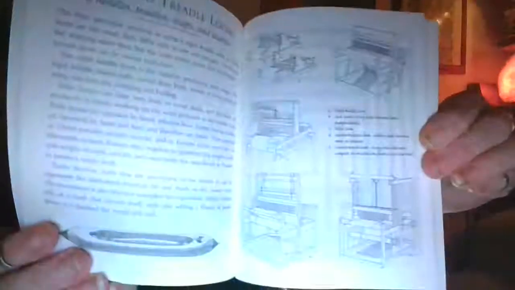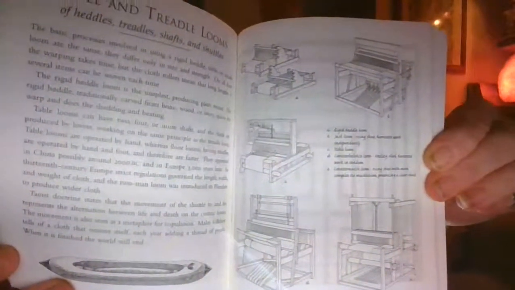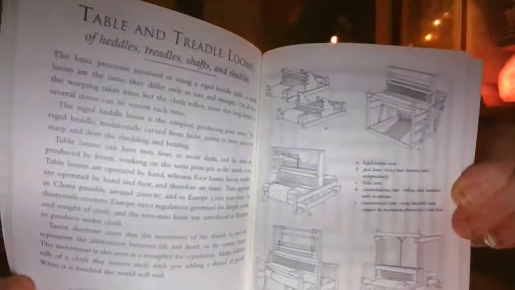Table and treadle looms, of heddles, treadles, shafts, and shuttles. The basic processes involved in using a rigid heddle, table, or treadle loom are the same. They differ only in size and strength. On all three, the warping takes time, but the cloth rollers mean that long lengths or several items can be woven each time.